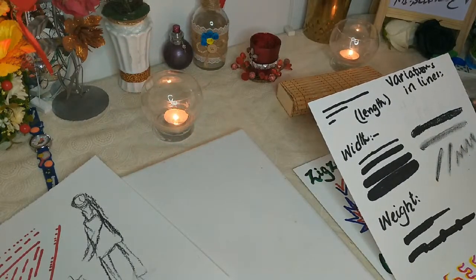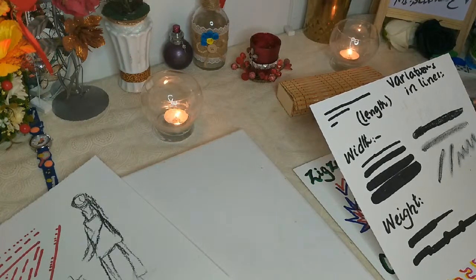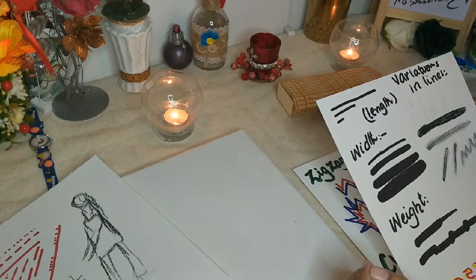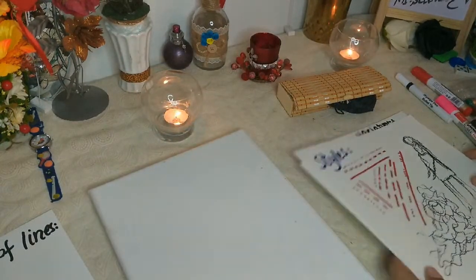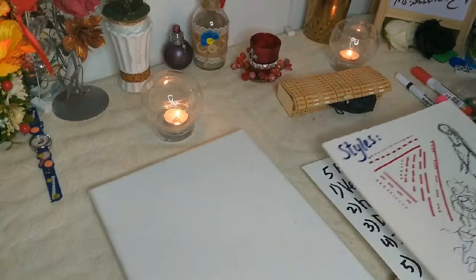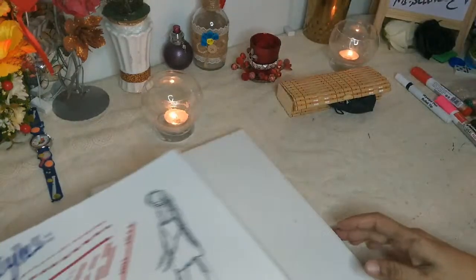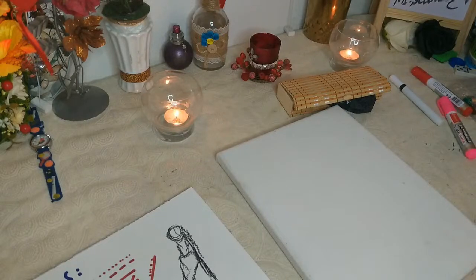So what is variation in lines? We can see the length, short, long, tall, and width, height, textures, styles. So these are the variations and types of lines, 5 basic types of lines. And what we are going to do is make a pattern using lines. Before making a pattern, I would like to create a pattern of symmetrical lines.